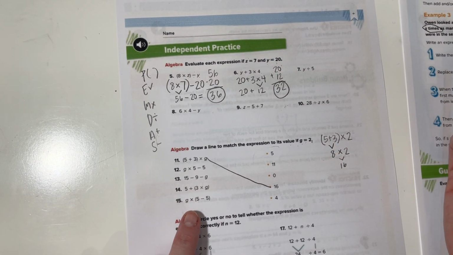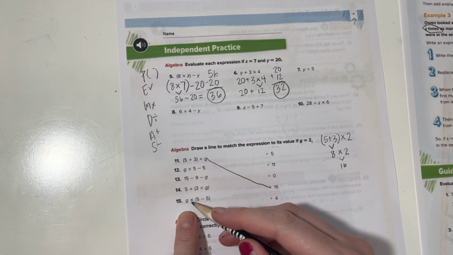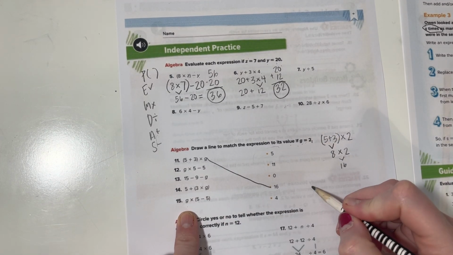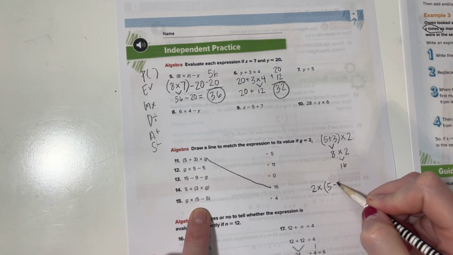Let me do number 15. I'm not going to do those other ones, but I'll do number 15. So g times 5 minus 5. So g is 2 times, and then in parentheses, 5 minus 5.